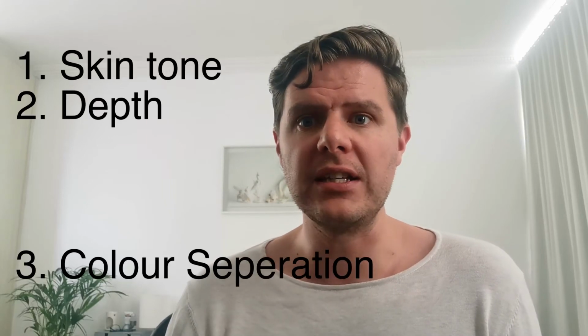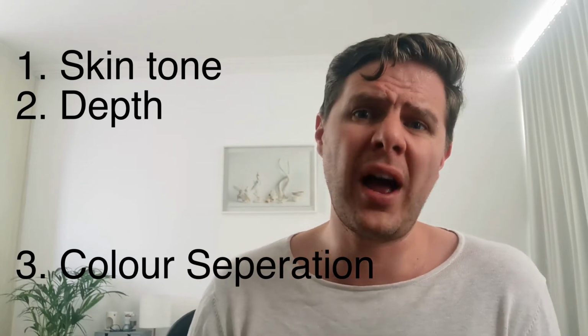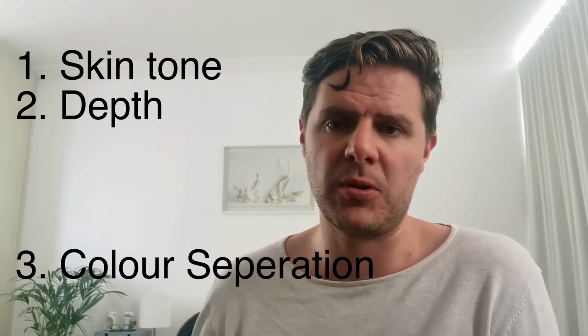How do you have a 3D element within your film that makes it look like you could almost dip your hand into the screen? And then thirdly is your color separation, and this is quite closely linked to the depth within an image. If your colors separate and they have their own unique individual quality, then the sum of all those individual qualities will give a great image.